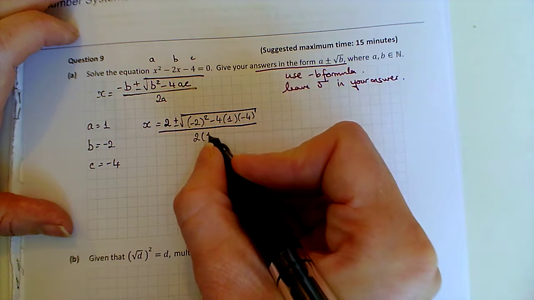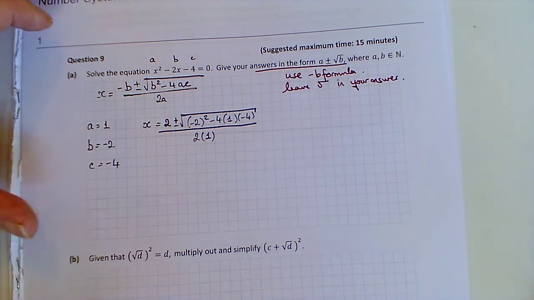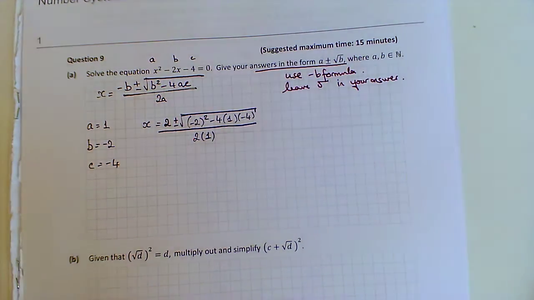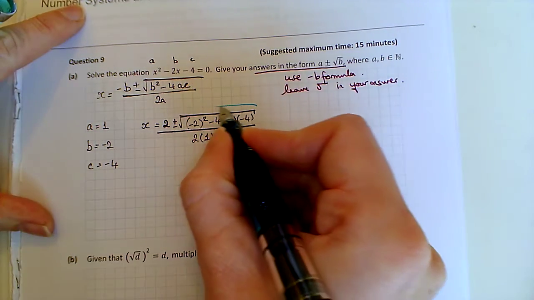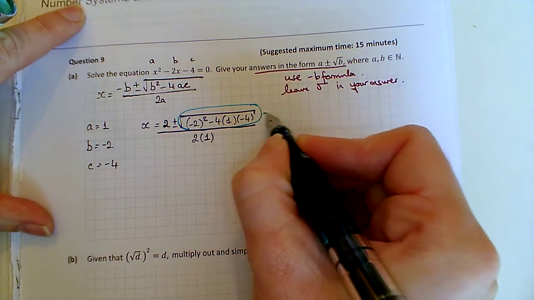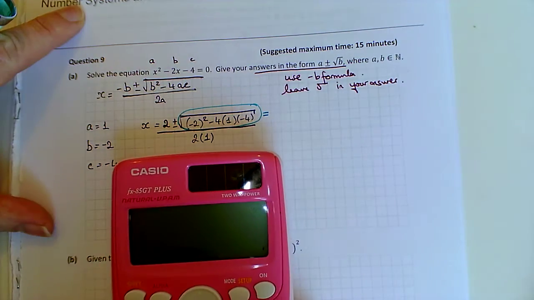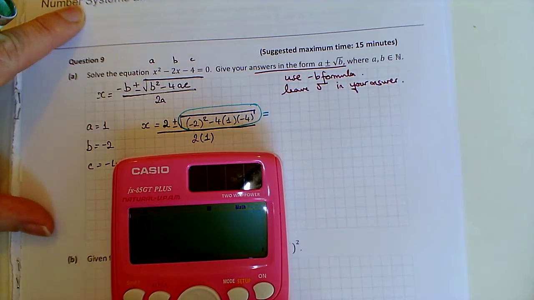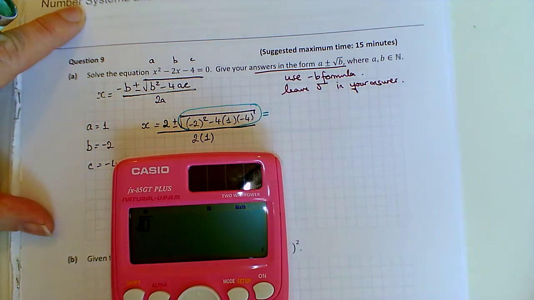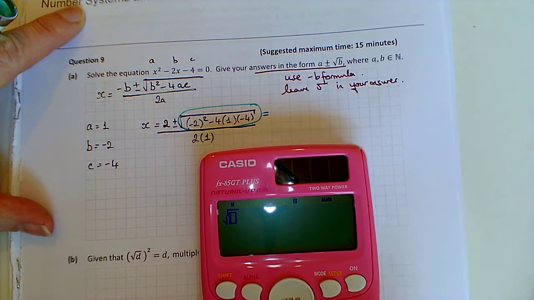All over 2a. Now my recommendation, which I said to you in class, is that we take this part, including the square root, and type it into our calculator in one go. If there's a surd in the answer, the calculator will give us a surd as well. You don't type the whole thing in, just the square root part on its own. So what does that look like? Square root sign, bracket, minus 2, close your bracket, squared, minus 4, bracket 1, bracket negative 4. So make sure that it matches exactly what you've written down.